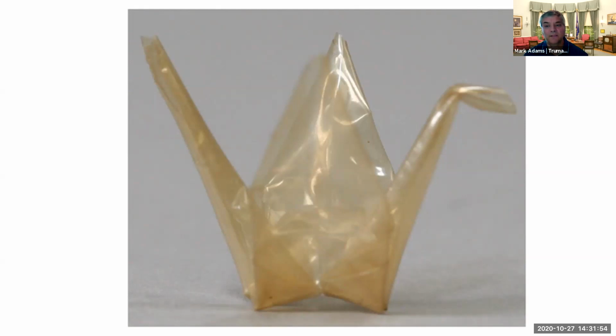Unfortunately, she passed away not long after that, but in the meantime, she folded approximately 1,300 cranes.